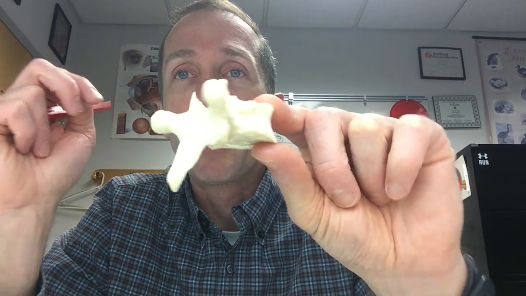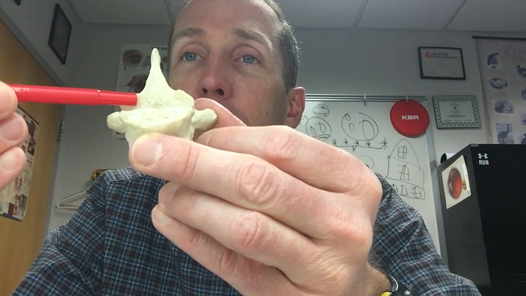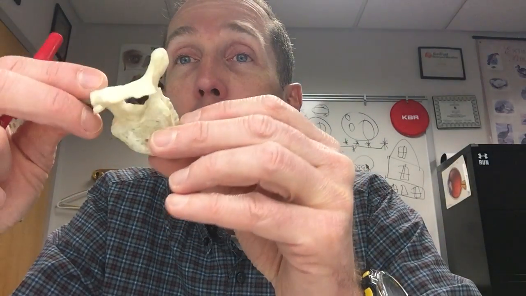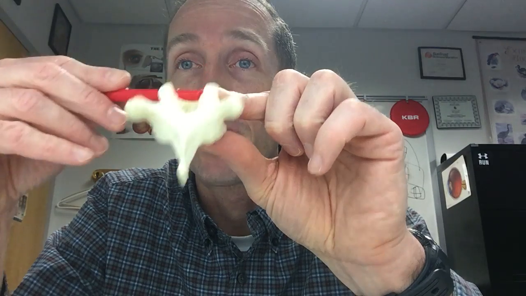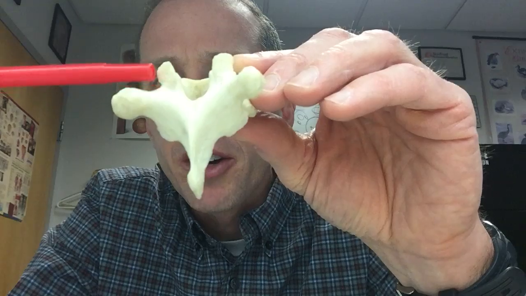There are other processes too. Going up, I have a pair of superior articular processes. And going down, I'm going to flip it over. So now it's upside down. So right here and right here, let me turn it a little bit. These are the inferior articular processes. Now, there's actually a smooth face right here. That's the inferior articular facet, both sides. And on the superior side, there is a superior articular facet, a smooth face. So these superior facets will articulate.